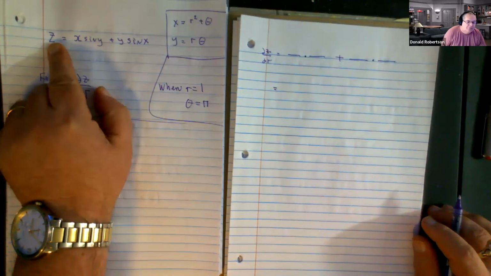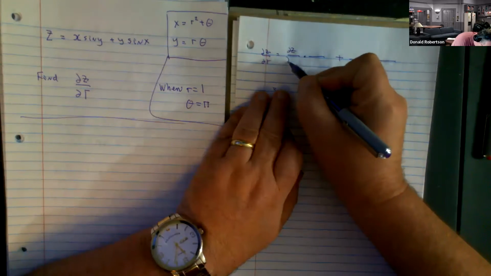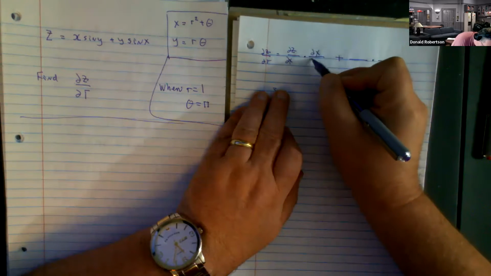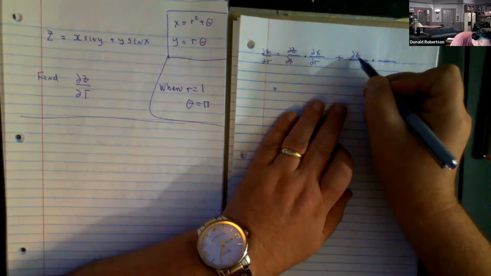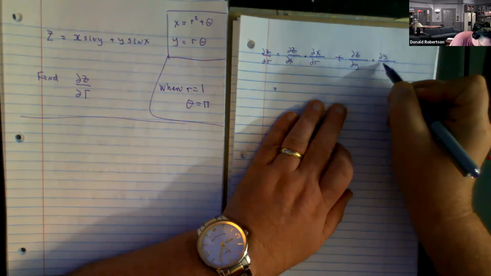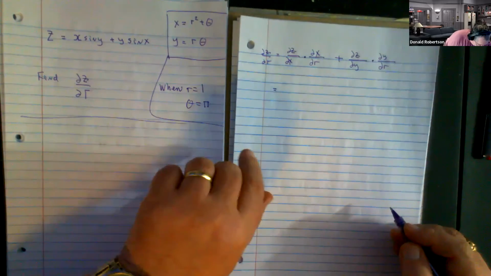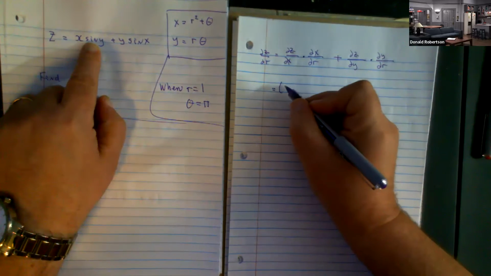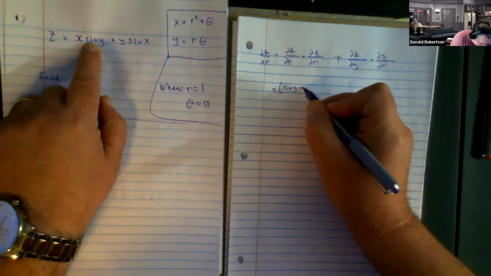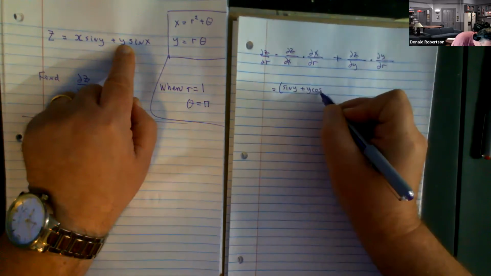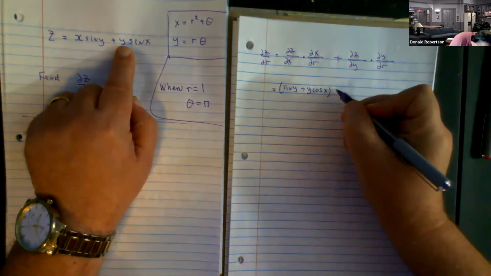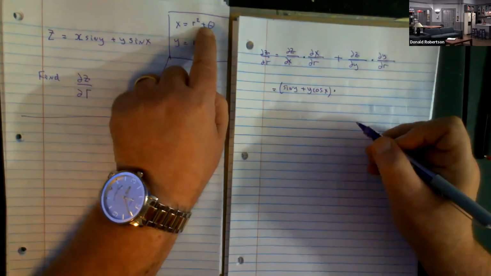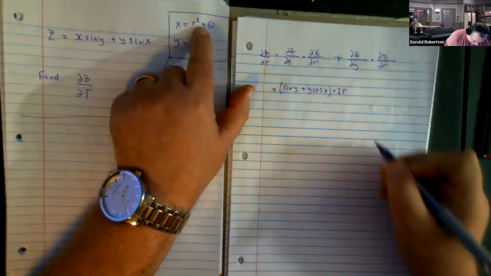So we're going to find the derivative of z with respect to r. Now, let's see how that's going to work out. dz by dx, dx by dr, and dz by dy, dy by dr, the chain rule. Now, if you differentiate this guy here with respect to x, this piece is going to get you sine y, and this piece is going to get you y cosine x. Then you finish with the derivative of this expression with respect to r, which is 2r.